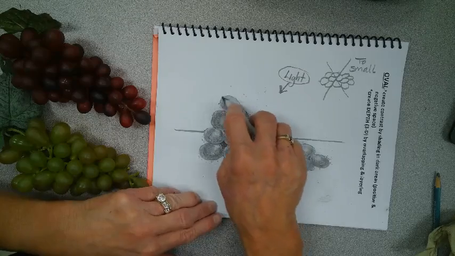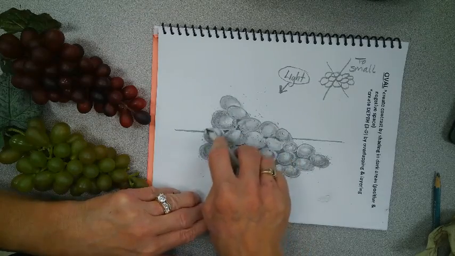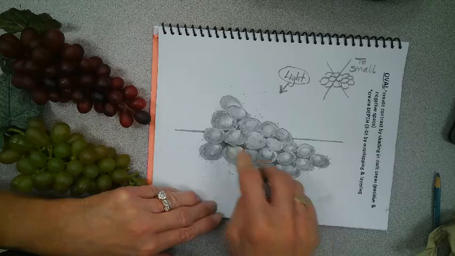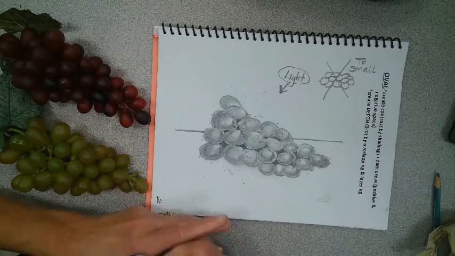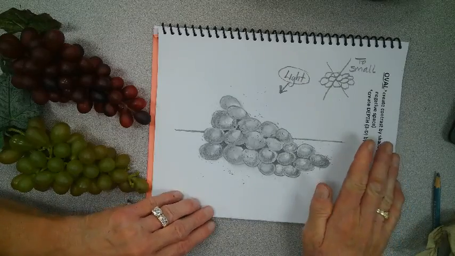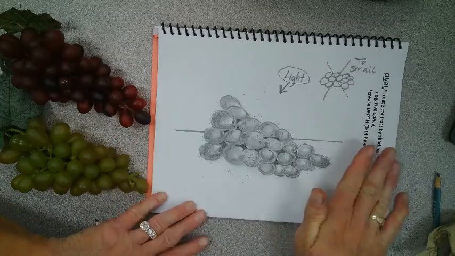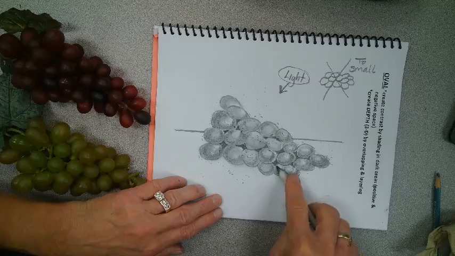But the overall appearance will look more like oval grapes if you shade each grape individually, as opposed to taking your paper towel and shading like this. That will not give it a very good appearance.